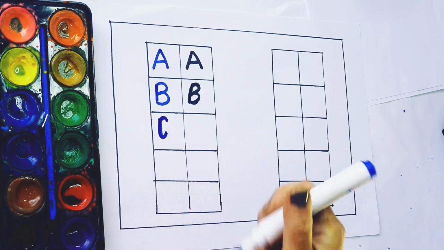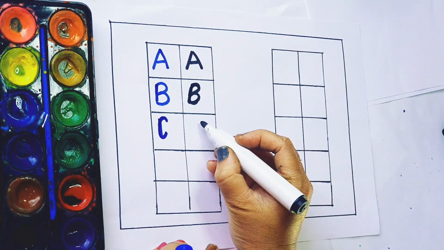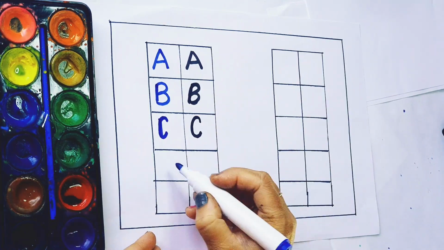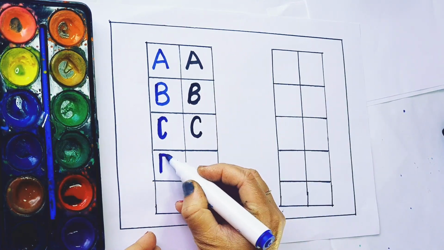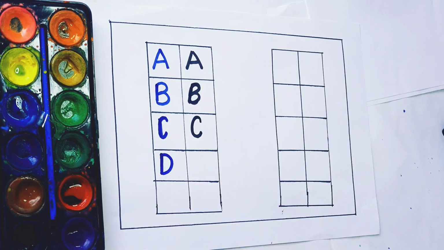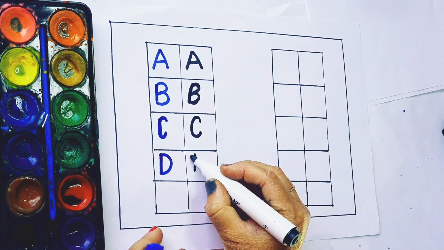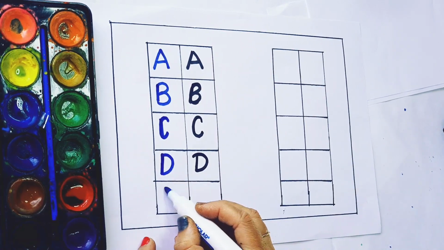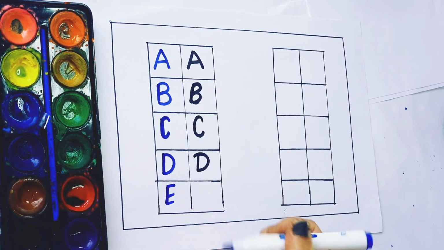C. C for carrot. C. C for cat. D. D for dog. D. D for donkey.